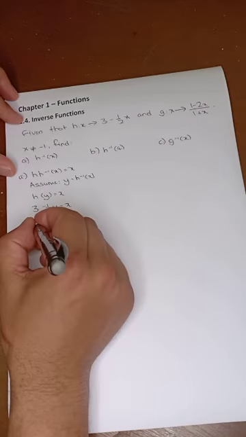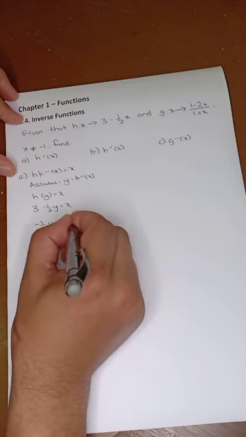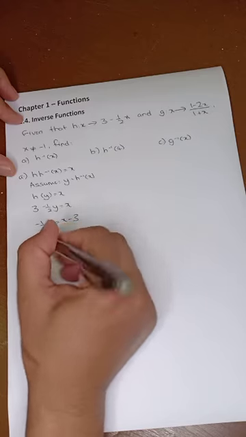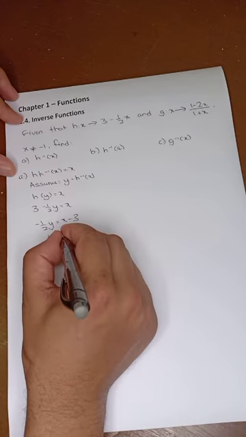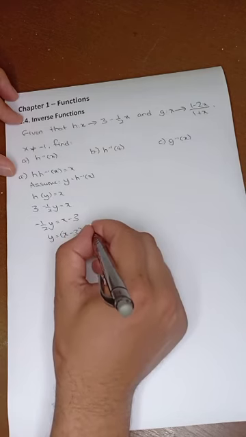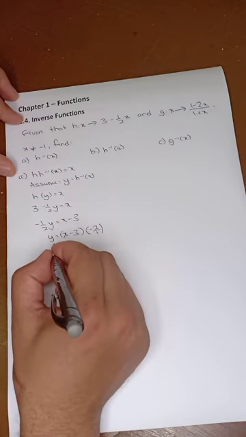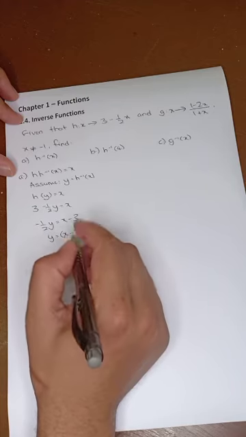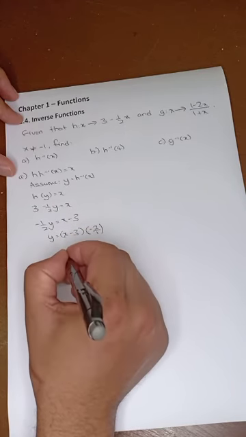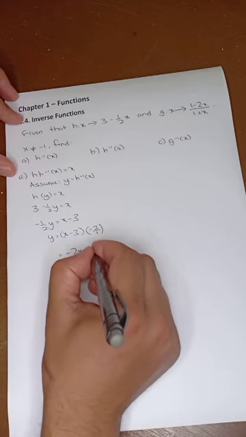So negative 1 over 2y equals x minus 3, y equals x minus 3 in brackets multiplied by negative 2 over 1, that is negative 2. So you get negative 2 times x is negative 2x, negative 3 times negative 2 becomes plus 6.